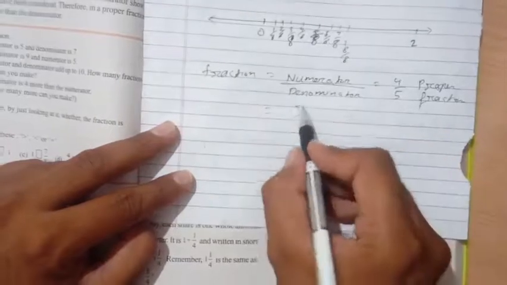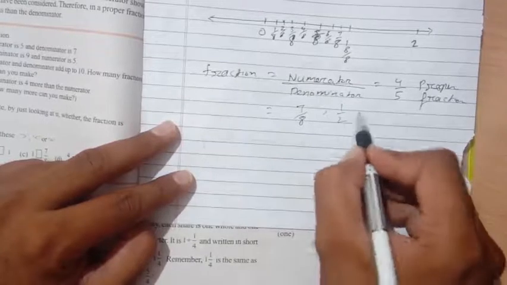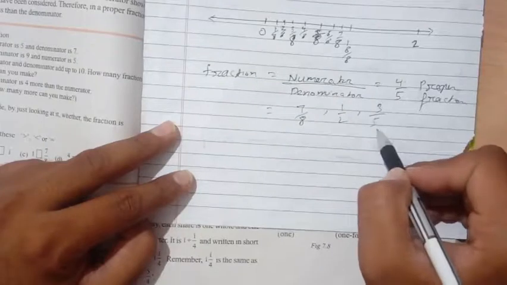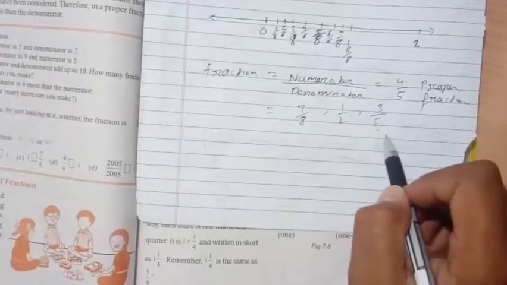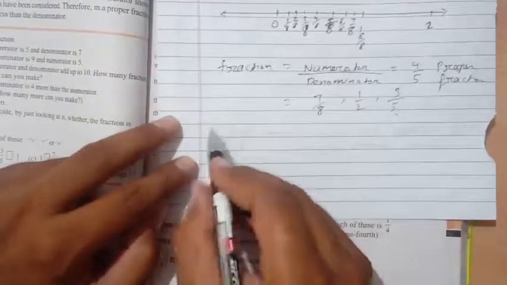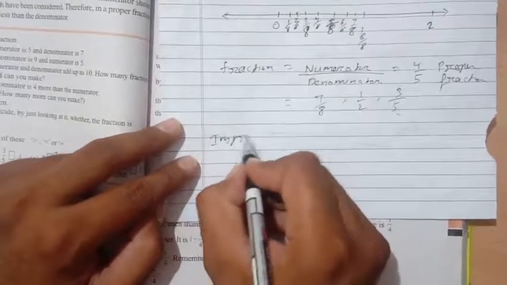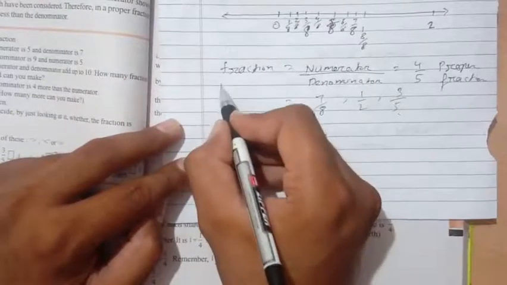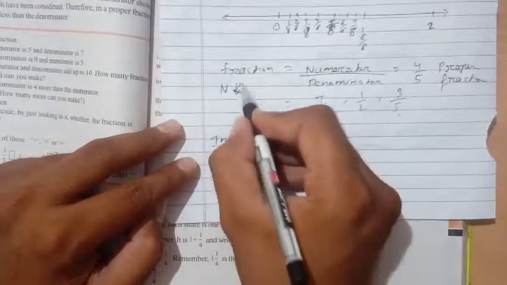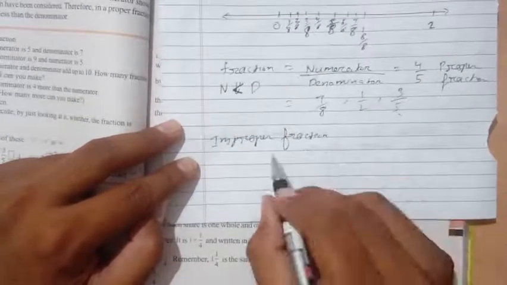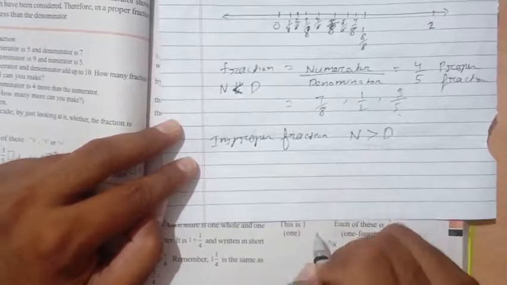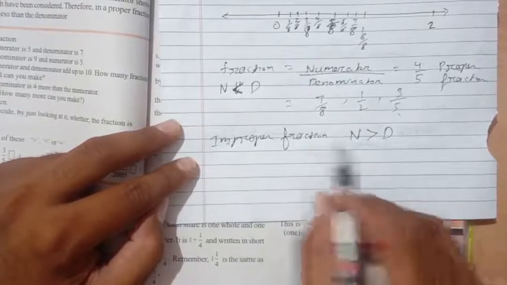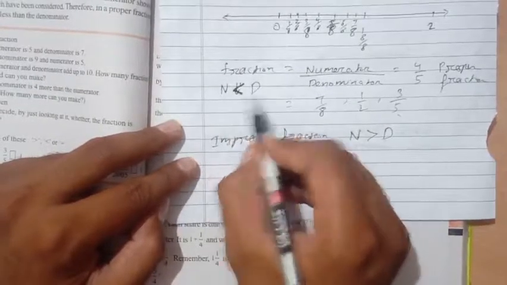Some more examples like 7 by 8, 1 by 2, 3 by 5 are all examples where the numerator is less than the denominator. Now, what is an improper fraction? In a proper fraction, the numerator is less than the denominator, but in an improper fraction the numerator is greater than the denominator.